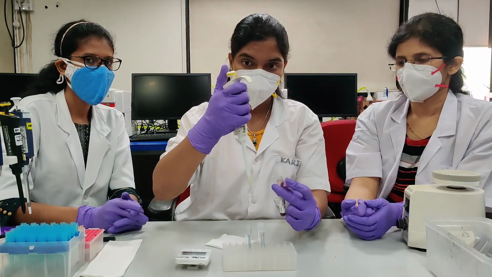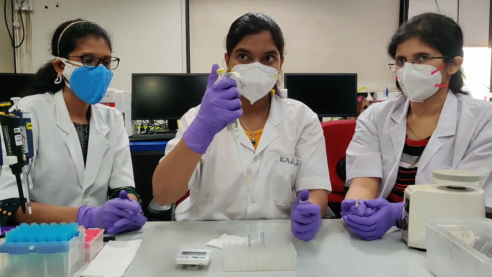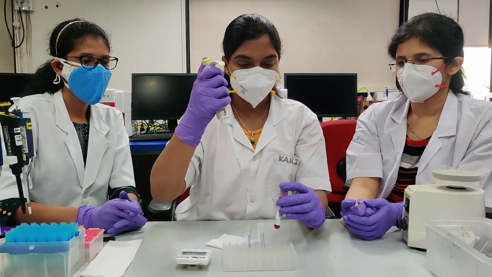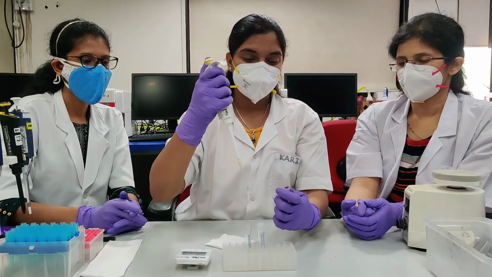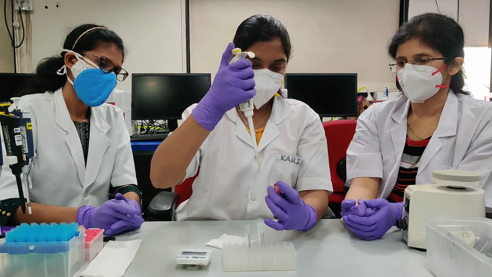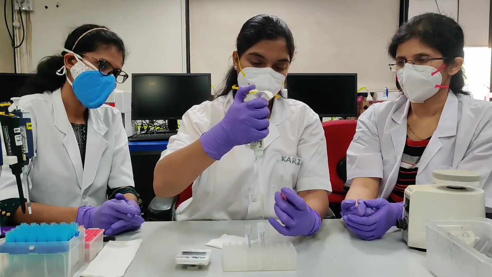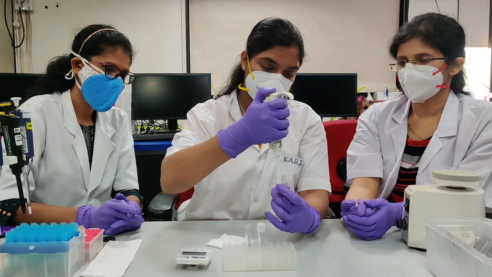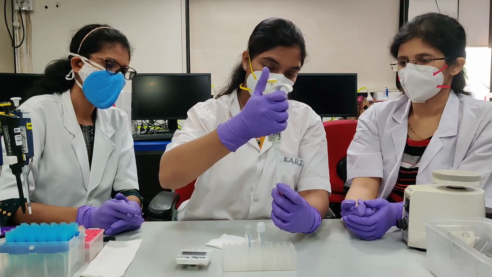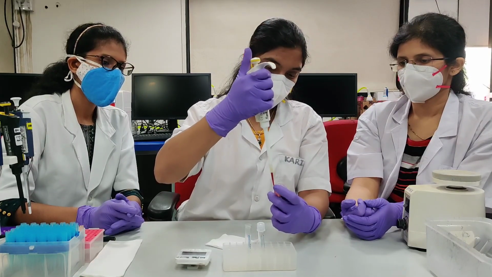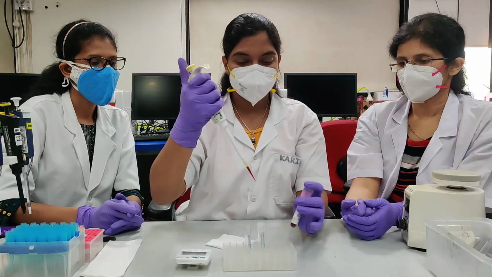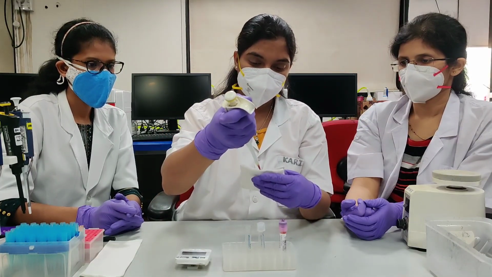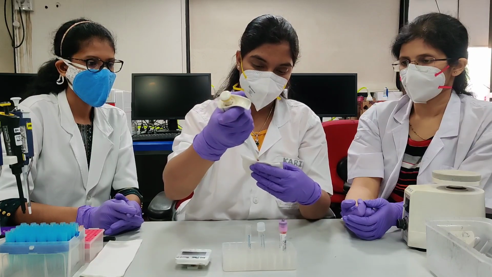We will again add sample to the second tube. Mix the sample before addition. Press the plunger to the second stop. Aspirate the sample. Wipe the excess blood from the walls of the tip. Avoid touching the end of the tip.